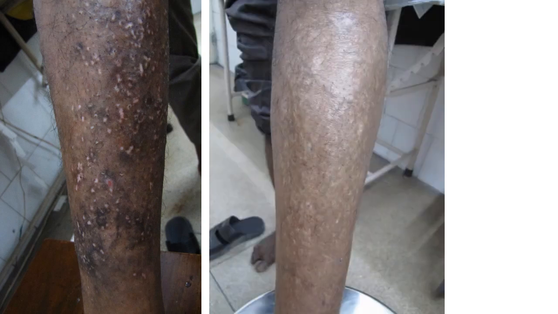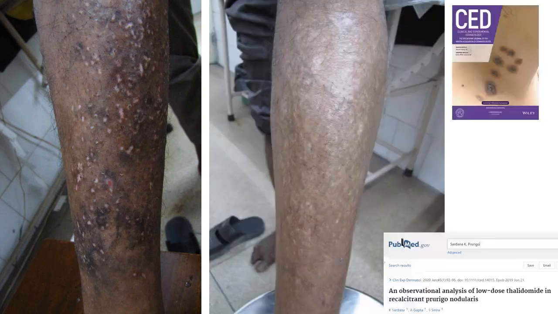Another case of prurigo nodularis, wherein we used thalidomide. This was before the JAK inhibitors became so cheap in the country. Extremely pruritic case who was given very low dose thalidomide. In fact, you'll be amazed to know in this particular paper, we just used 50 mg in most patients and a few hundred mg. So the idea is you can use the knowledge that you have.